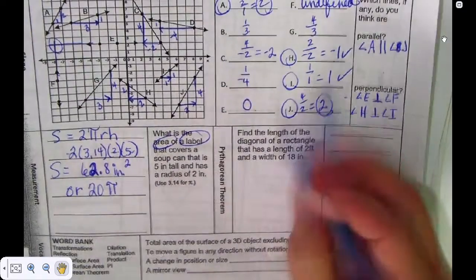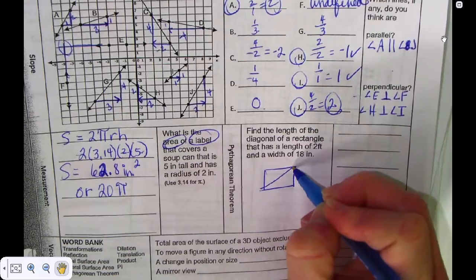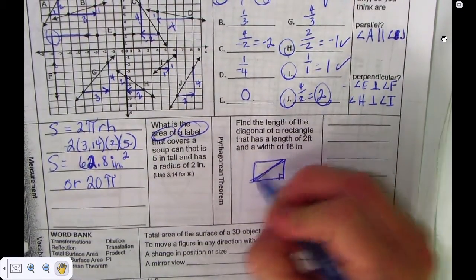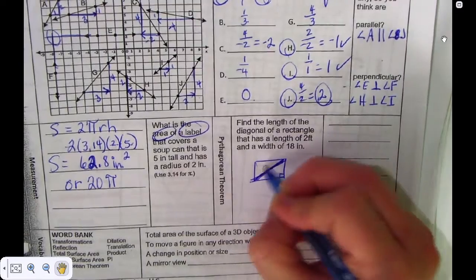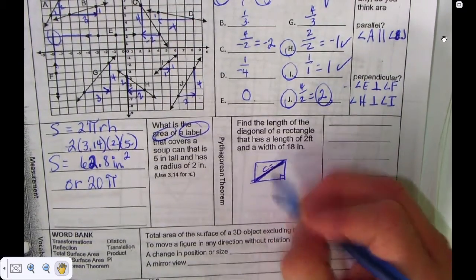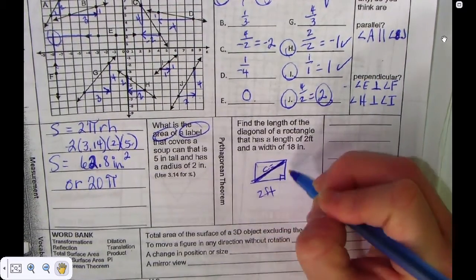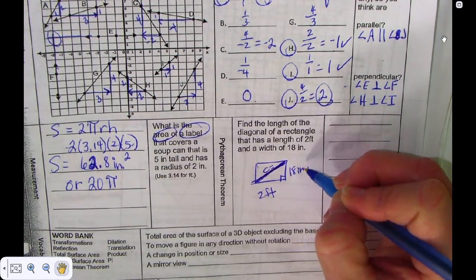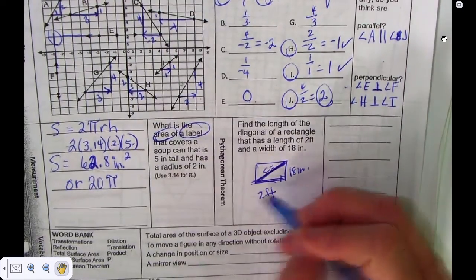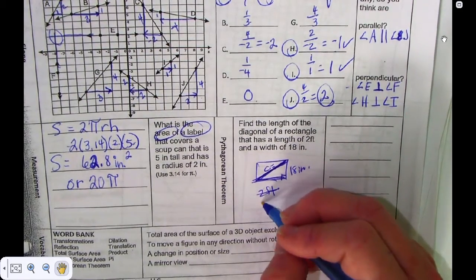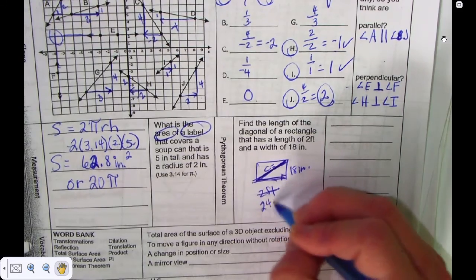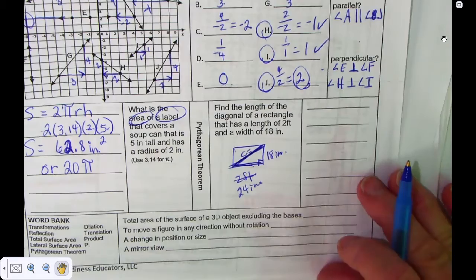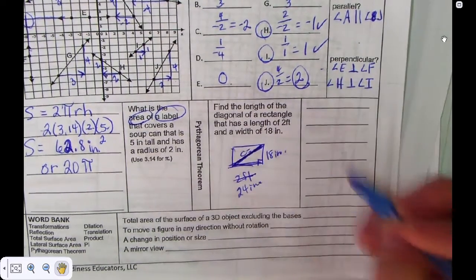Okay, find the length of a diagonal of a rectangle. So what side is that? A, B, or C? C. So we're finding C when the length is 2 feet and the width is 18. Oh, one's feet, one's inches. So 2 feet is what? 24 inches, 12 inches in a foot. Guys, you got to know that. 12 inches in a foot.